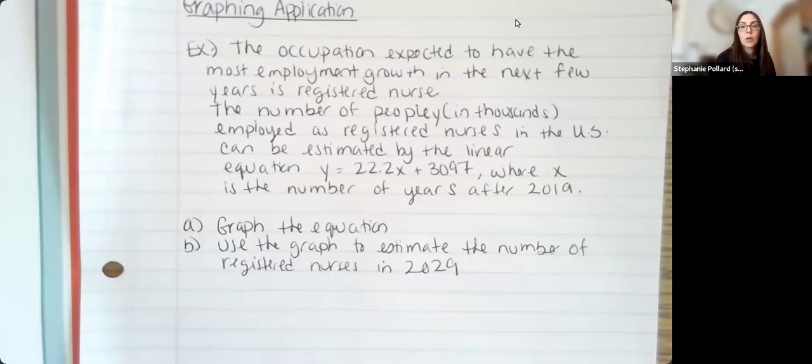Now, for our purposes, you don't have to worry too much about how they got this equation. But basically what we would do is take real world data from years past and graph it, see if we see a potential pattern there. So if it looks like the data is pretty linear, meaning that it's shaped like a line, we would then go ahead and use a linear equation to estimate that data set.